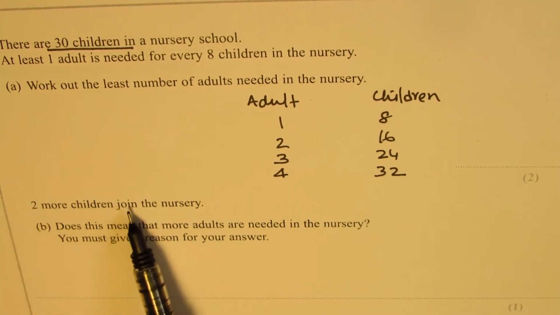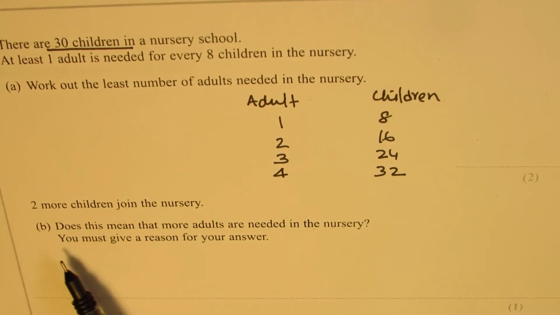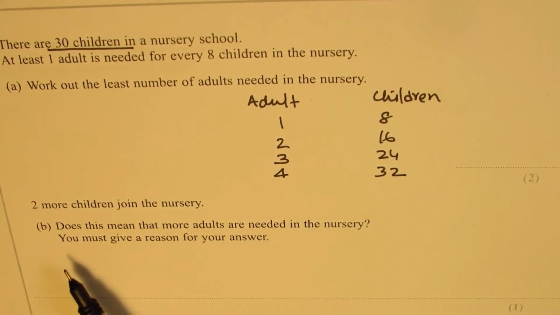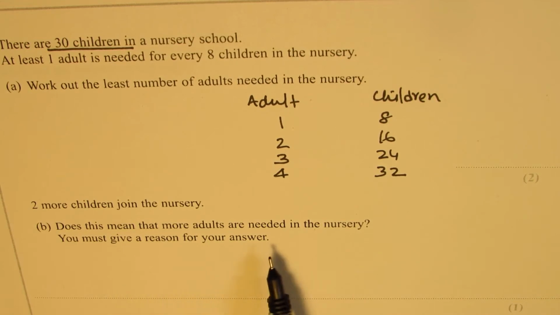Now, 2 more children join the nursery. Does this mean that more adults are needed in the nursery? You must give a reason for your answer.